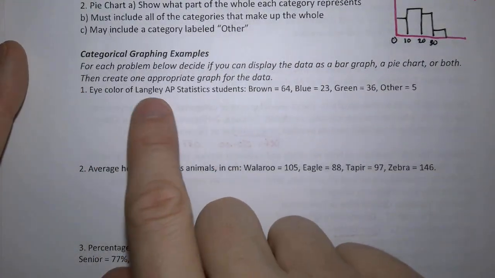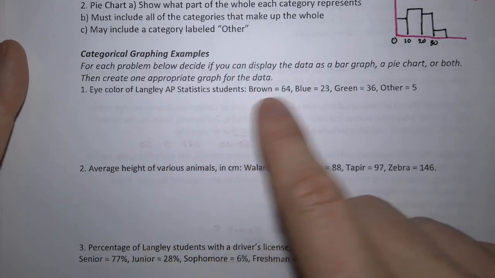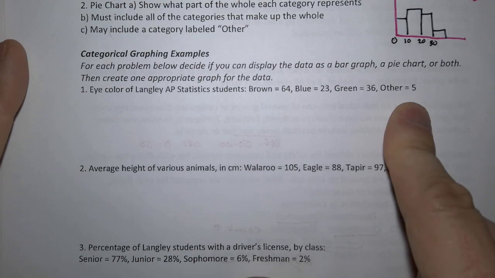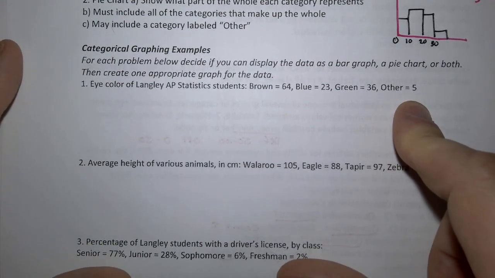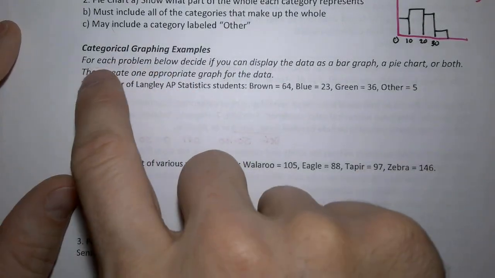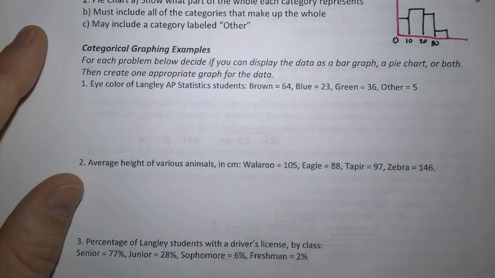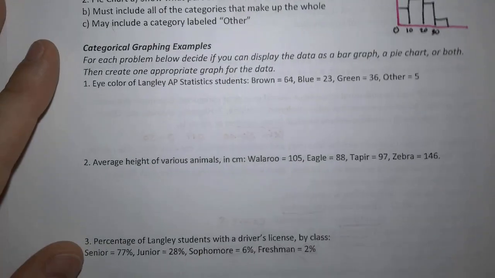So eye color of Langley AP Statistics students. We got brown, we got blue, we got green, and we have other, which might be hazel, I guess. What other color of eye is there? Yellow? No, that'd be weird. We're going to decide if we can do a pie chart and a bar graph. If one is better suited than the other, then we might want to do that, and we're going to talk about which one might be better suited for what.